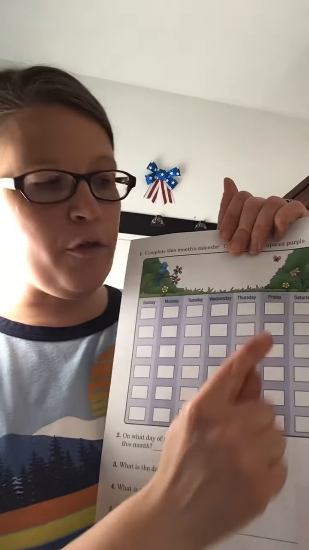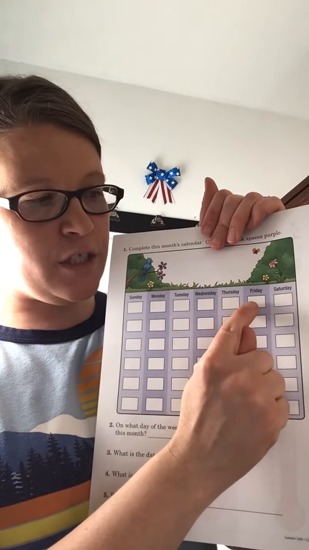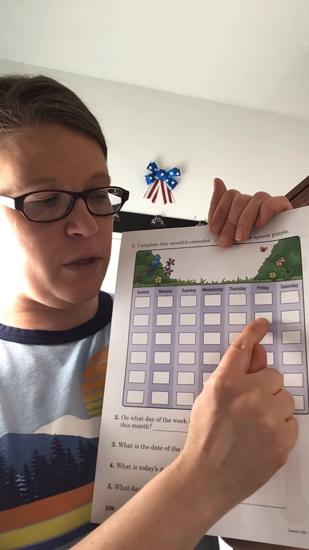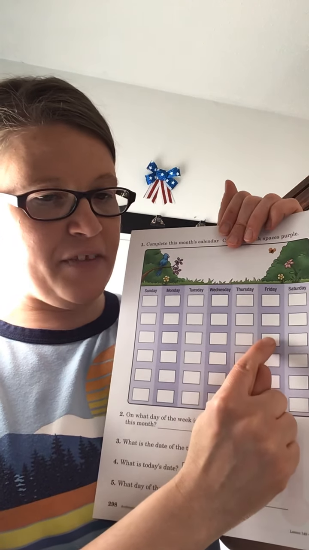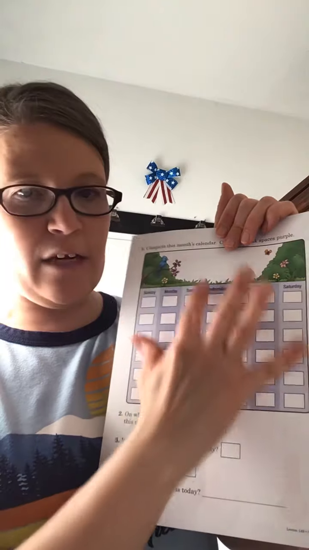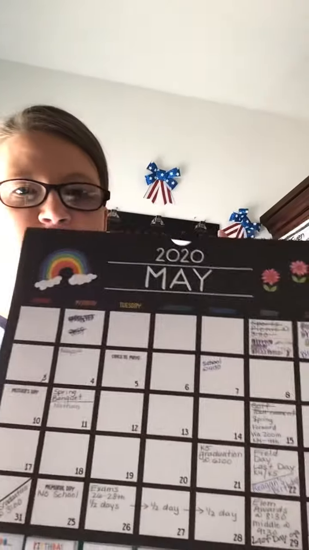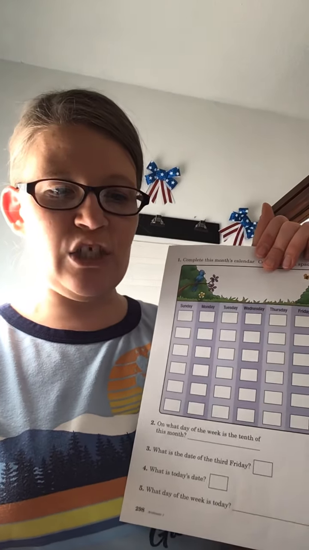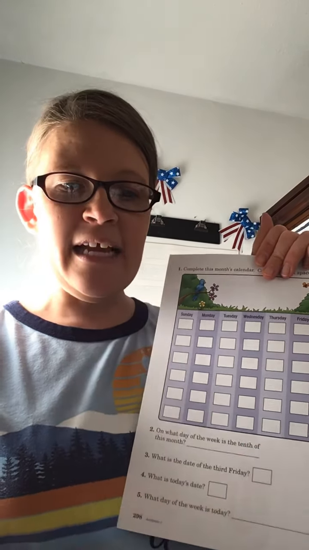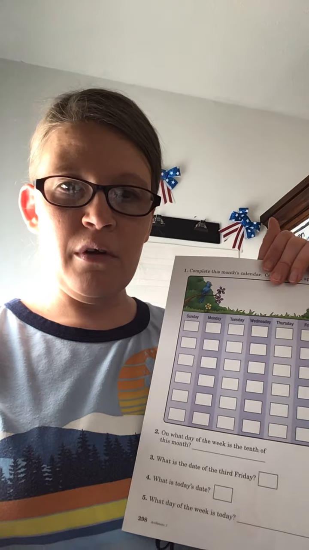All right, the next question is, what is the date of the third Friday? Well, the first Friday was May 1st. So this would be the second Friday, and this would be the third Friday. Now, I didn't fill mine in, but I can see on my kitchen calendar, hopefully yours matches up, that the third Friday is the 15th.